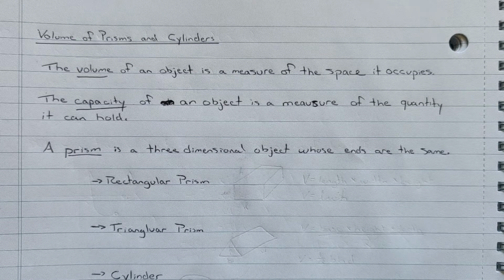So when you look at volume, you're finding out how much actual room it takes up, and with capacity, you're looking at how much will actually go inside the object.